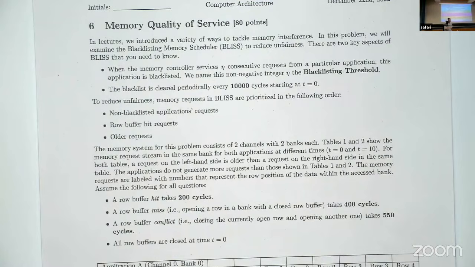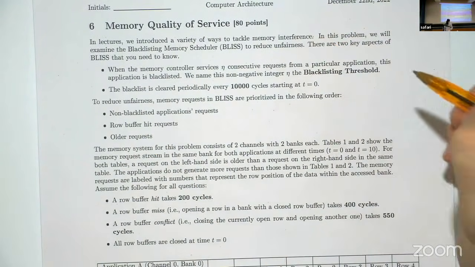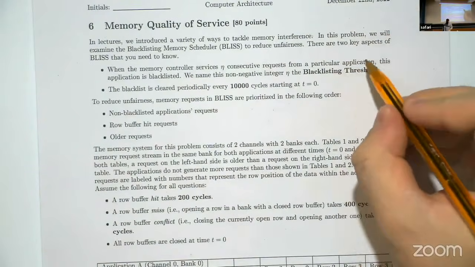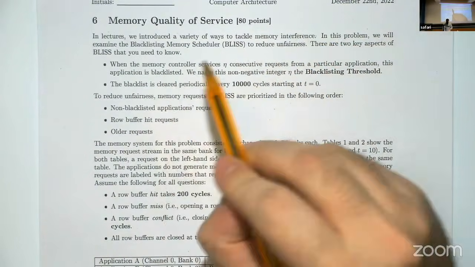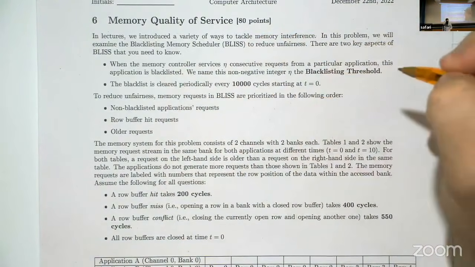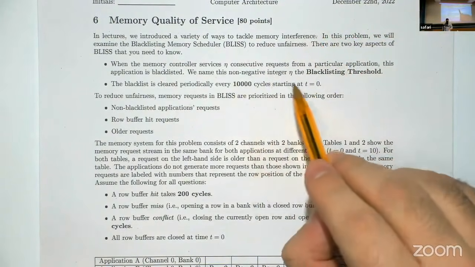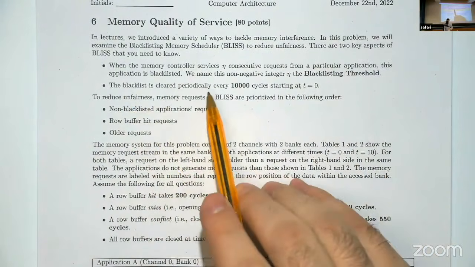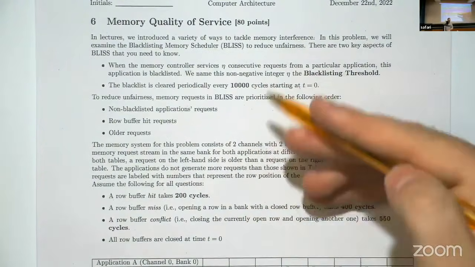All right. So this question is about memory quality of service. In the lectures, we introduced a variety of ways to tackle memory interference. And in this problem, we'll examine the blacklisting memory scheduler, BLISS. There are two key aspects of BLISS that you need to know. When the memory controller services n consecutive requests from a particular application, this application is blacklisted. And this non-negative integer is called the blacklisting threshold. And the blacklist is cleared periodically after 10,000 cycles. So every time we reach this epoch of 10,000 cycles, we clear the blacklist.